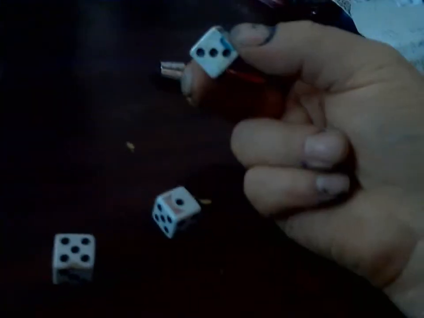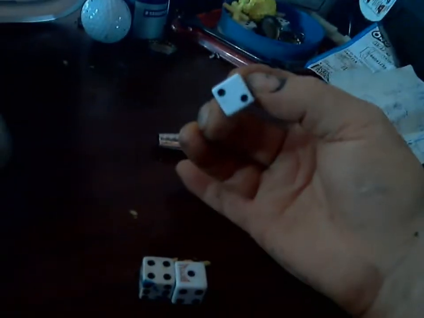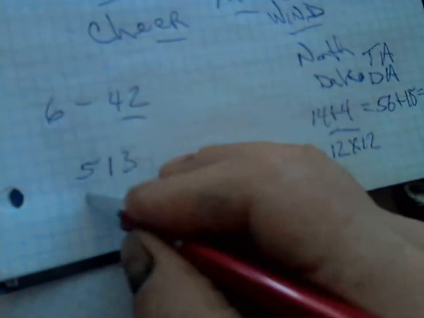The difference with these 2 dice is 1 and 6 equals 5. 4 and 3 equals 1. And 5 and 2 equals 3. 5, 1, 3. The answer is 5, 1, 3.